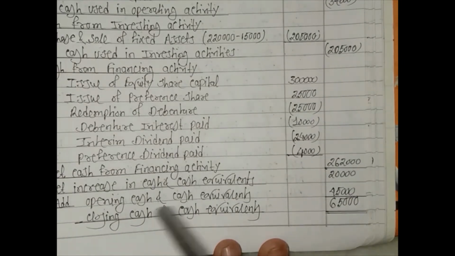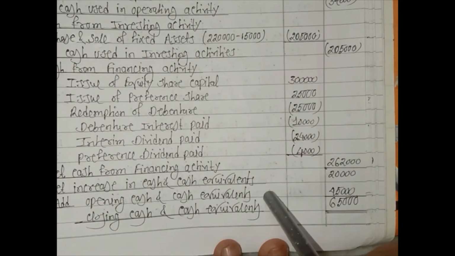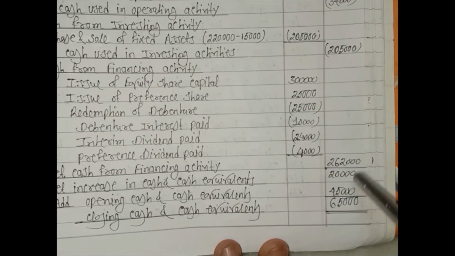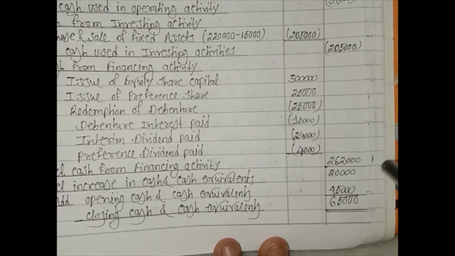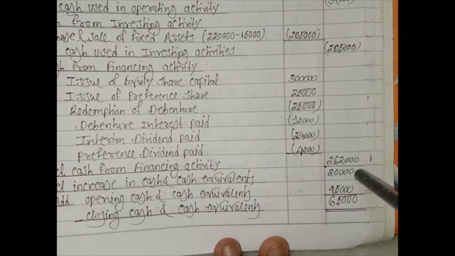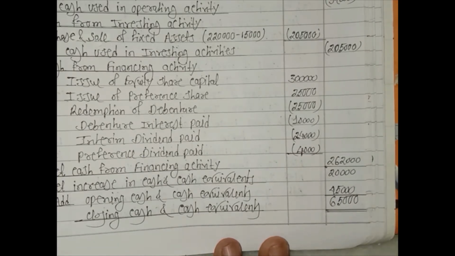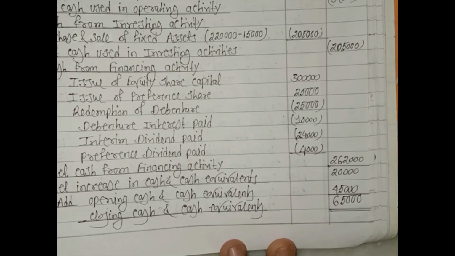Whenever we add the opening cash and cash equivalent, which is 45,000 from the opening balance sheet, we find 65,000, which is our closing cash and cash equivalent as per our closing balance sheet. Okay, so in the examination hall you can check your problem: whatever the outcome, the 20,000 here, if we add this to our opening capital balance, we find our closing capital balance. So in that way you can solve the problem.